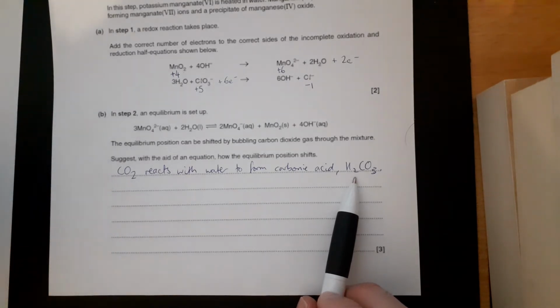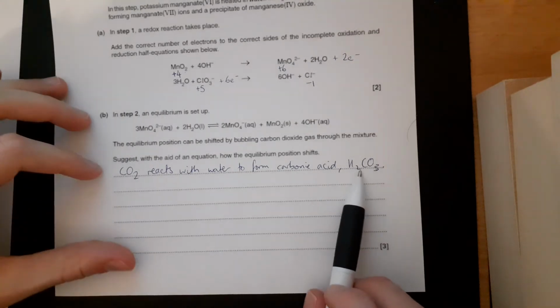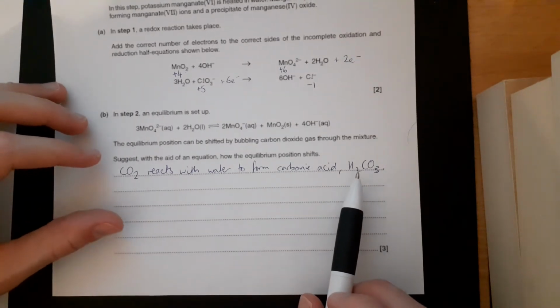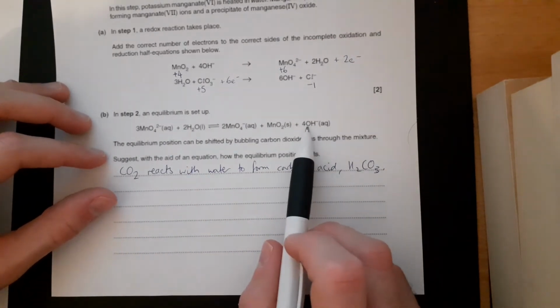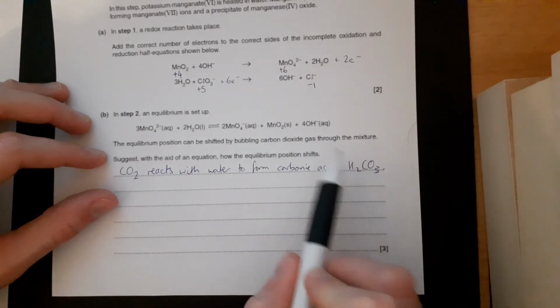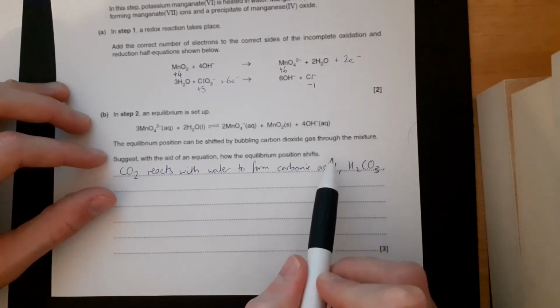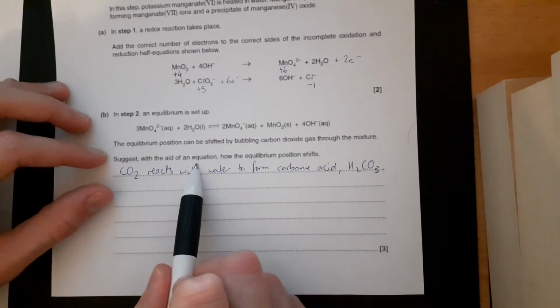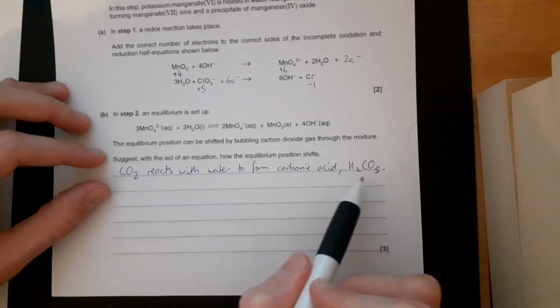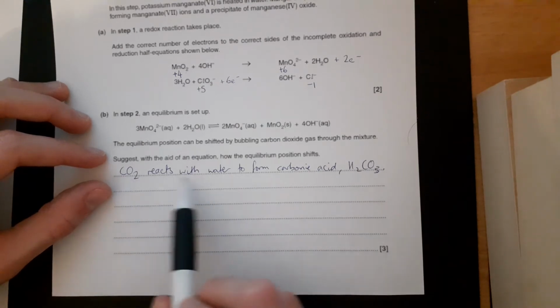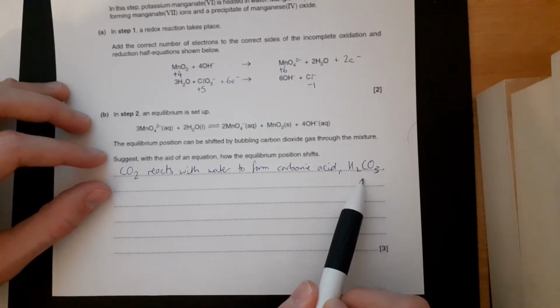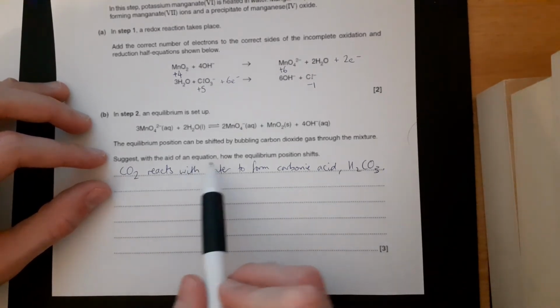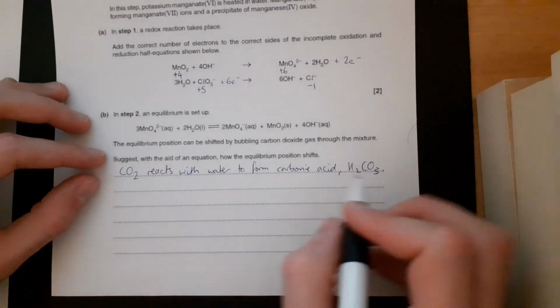So then we've got to think about what's going to happen next. That carbonic acid, what is that going to react with? That's going to react with the hydroxide ions, right? We've got an acid and an alkali, so these two are going to react. And it says we need to do it with the aid of an equation. So we could have written an equation for this. We could have just done CO2 plus H2O makes, that would be fine. That would count as using an equation. But I'm going to write the equation here.